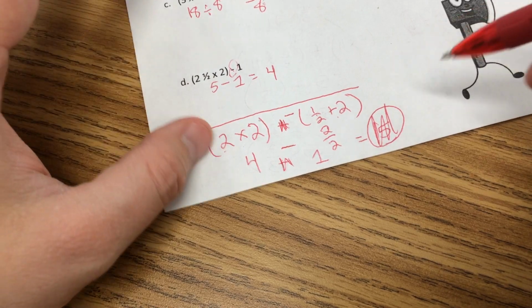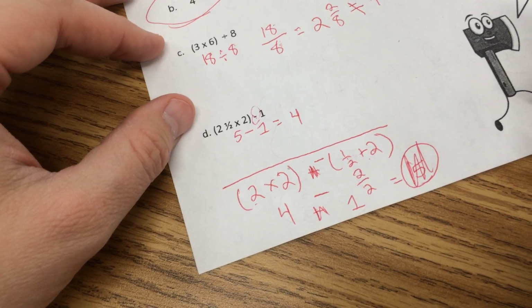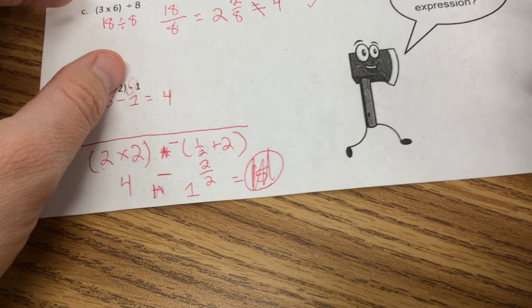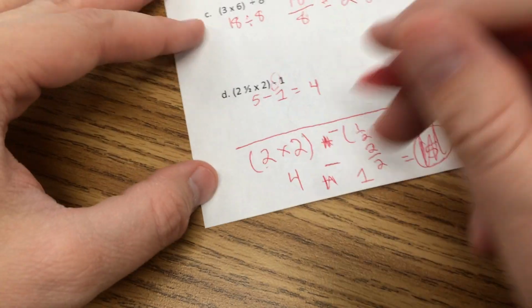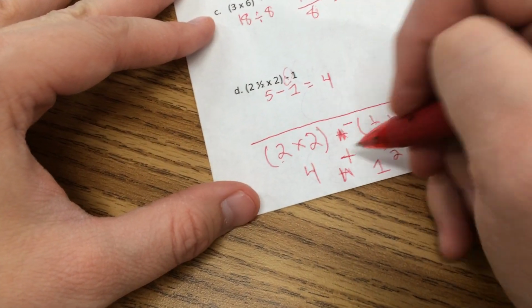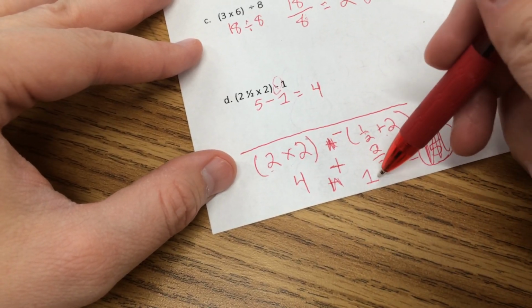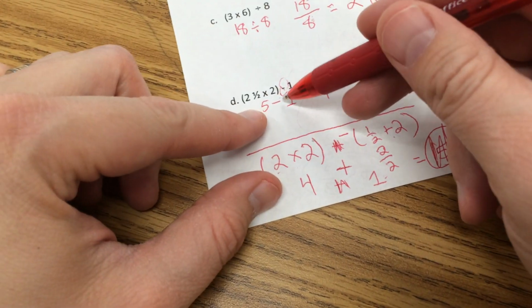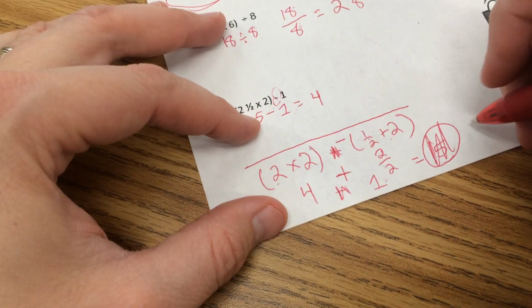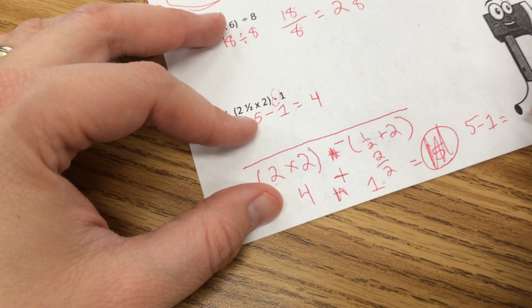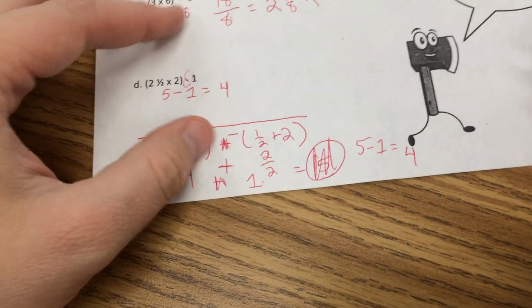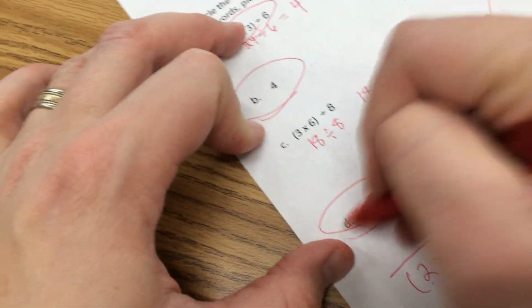What did I do wrong? Oh, no, I'm right. Okay. Whew. Well, let's see. Now I'm getting a little confused. So it was actually plus, but that's not the whole problem. 4 plus 1 is 5. That's just to get to the 5. 5 minus 1 equals 4. So I gotta circle it. It equals 4.